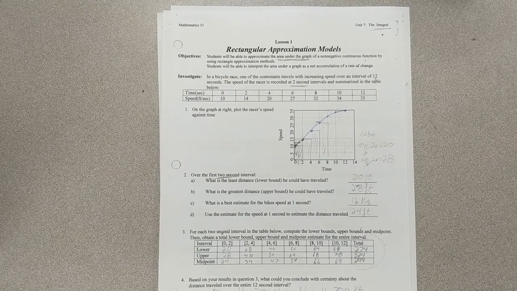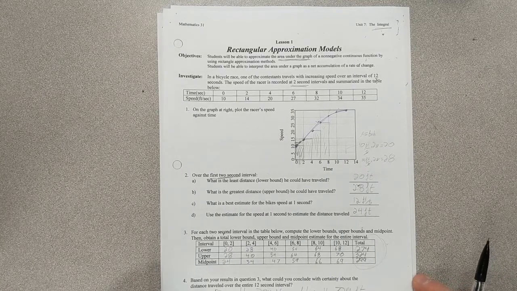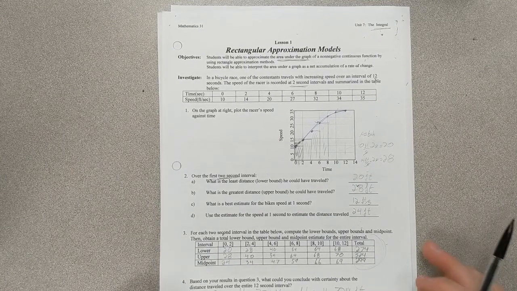And that is why we found those rectangles. We were able to find an upper and a lower limit.